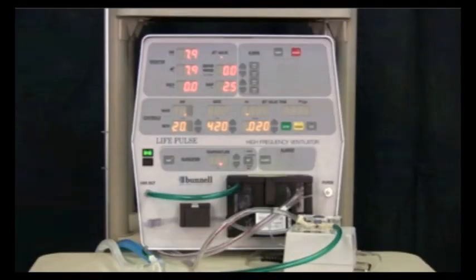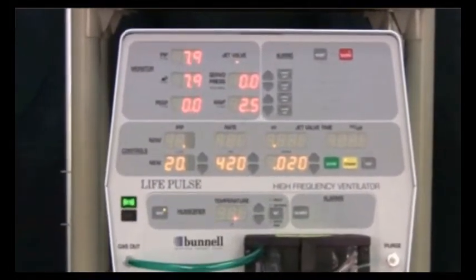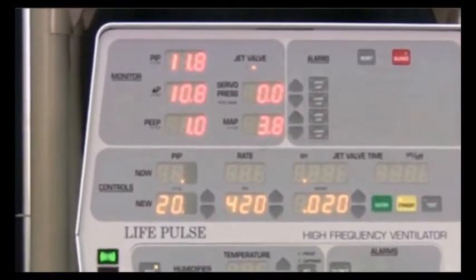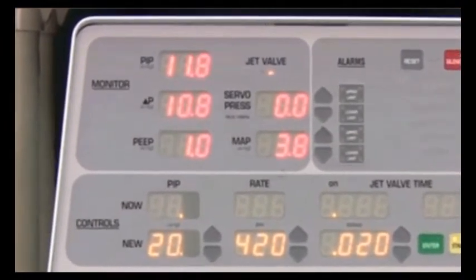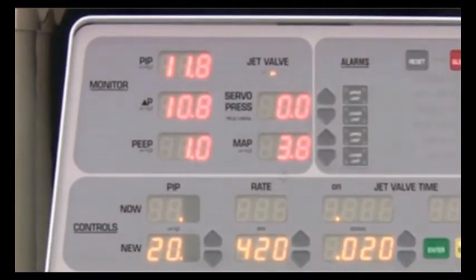Once the pressure monitoring tube of the LifePort adapter has been connected to the patient box, the LifePulse, in its standby mode, will begin to monitor the pressures being delivered by the conventional ventilator or oscillatory ventilator, or the manual resuscitation bag even, if you happen to be bagging the patient. These pressures are updated in the monitor display every 10 seconds while in the standby mode.